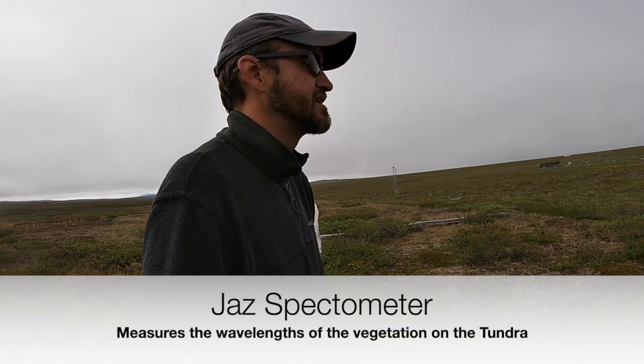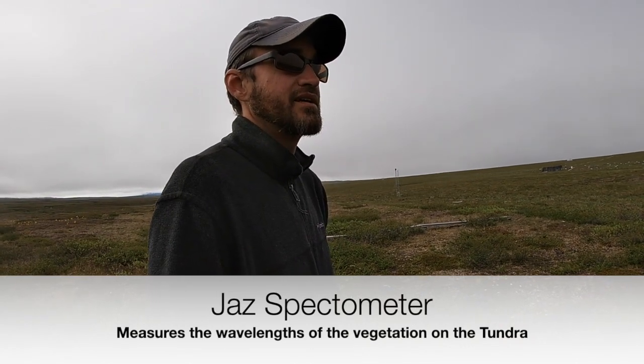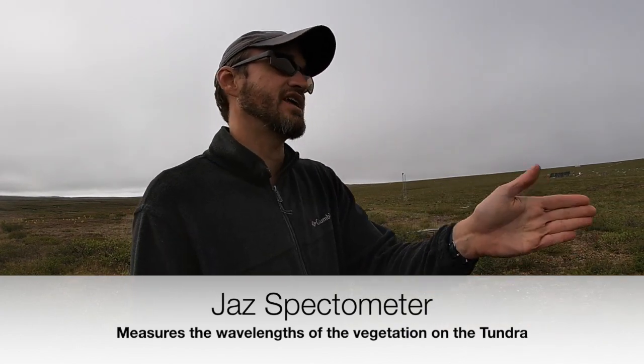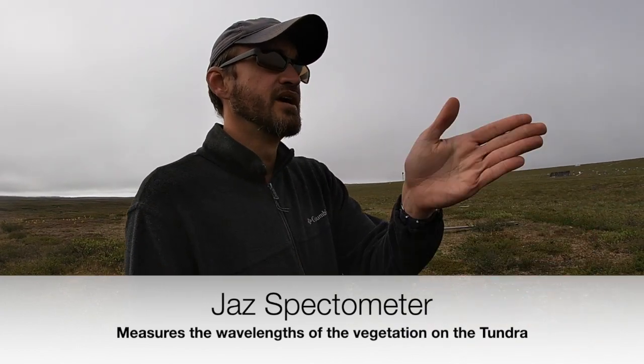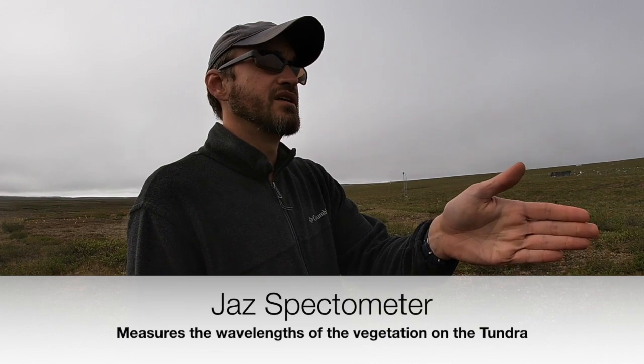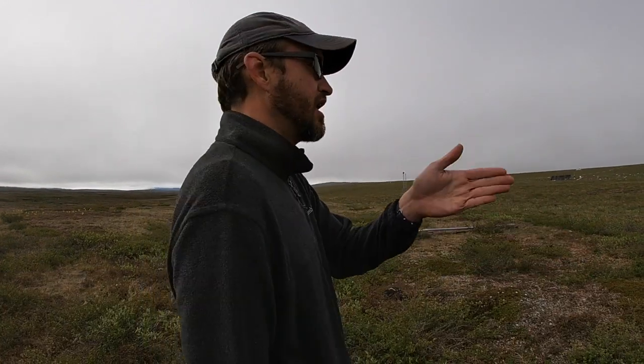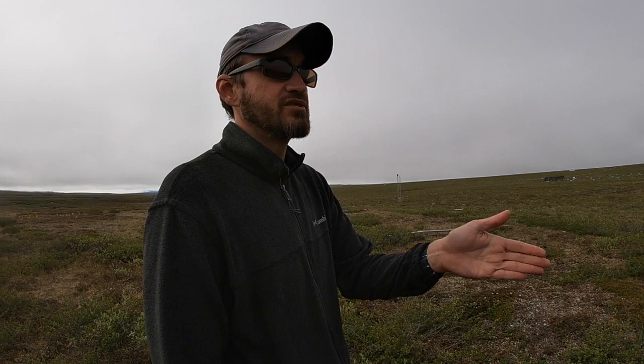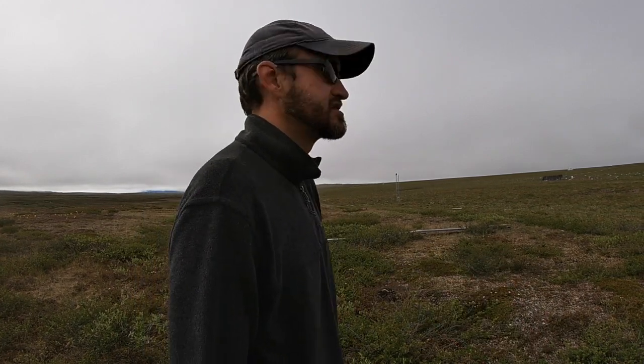We also have a JAZ spectroradiometer, or a spectrometer, and what that does is it monitors from 300 to 1100 nanometers, so it does visible light and then also some near infrared, and that allows us to monitor the greening of the tundra as the season progresses.